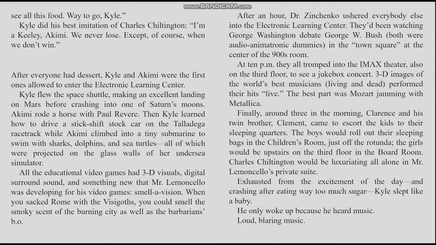undersea simulator. All the educational video games had 3D visuals, digital surround sound, and something new that Mr. Lemoncello was developing for his video games, smell-o-vision. When you sacked Rome with the Visigoths, you could smell the smoky scent of the burning city, as well as the barbarians' B.O. After an hour, Dr. Zinchenko ushered everybody else into the Electronic Learning Center.